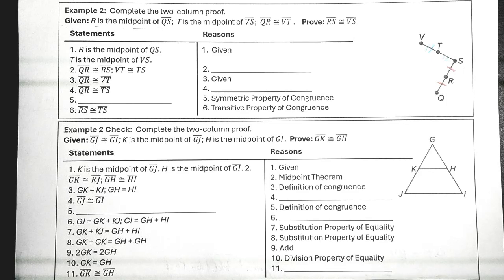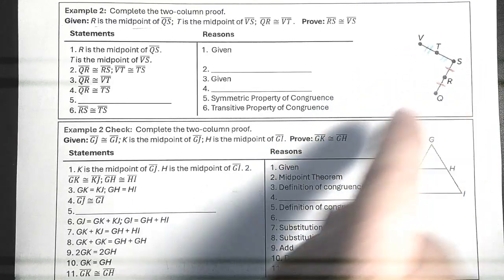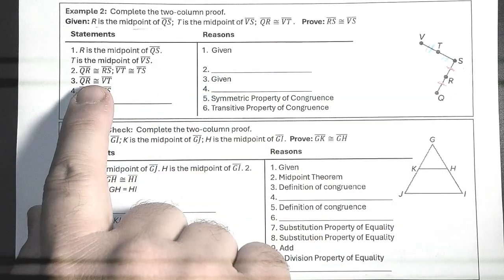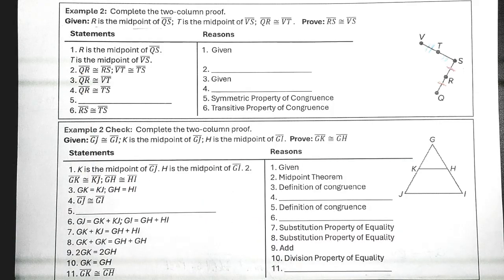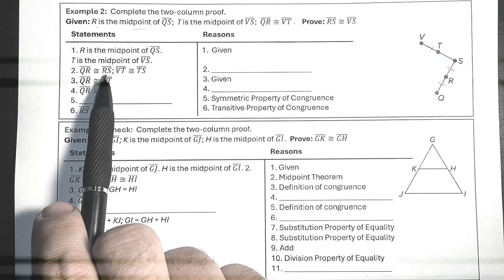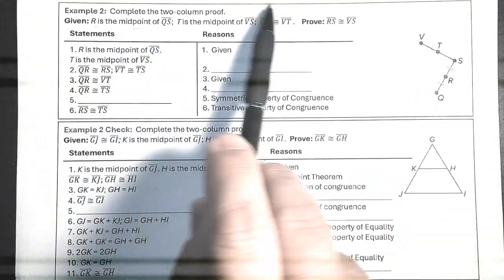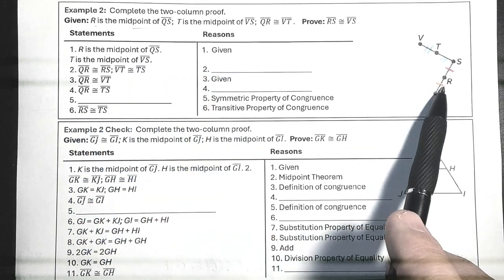They want to prove that VS, the whole line, are both congruent. I see there is a third given. They give you the first 2 here, and then the last one. It sets up how they need it to unfold. R is the midpoint of QS, T is the midpoint of VS. That was our given. So our next statement says that QR is congruent to RS. If you mark these things as you read them, you give yourself that answer. Because of this, we know these 2 are congruent.